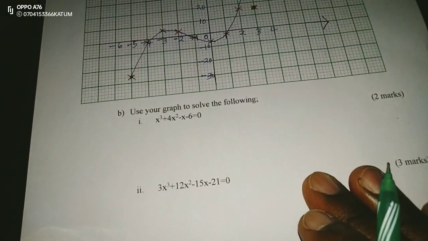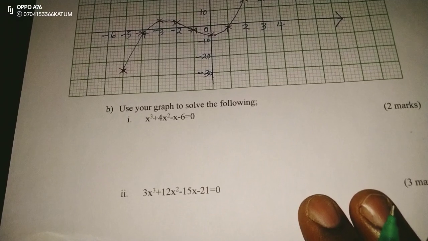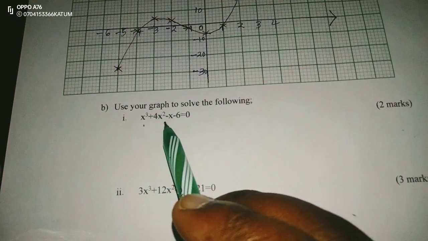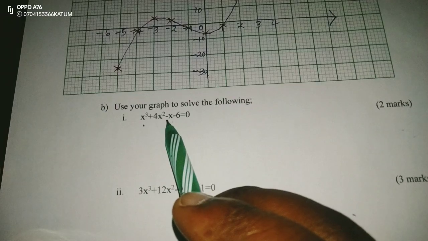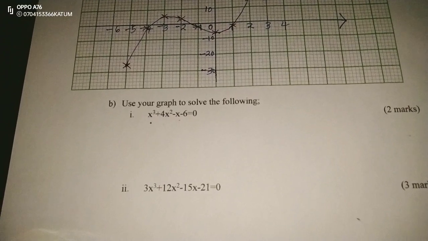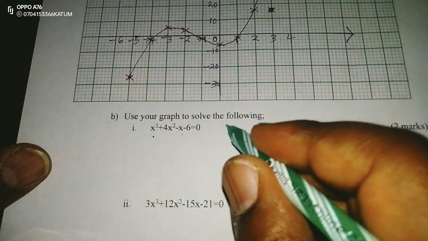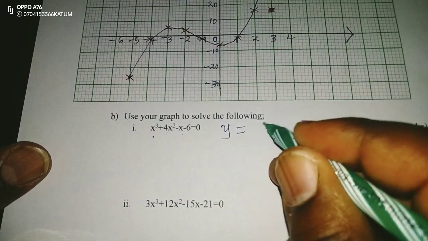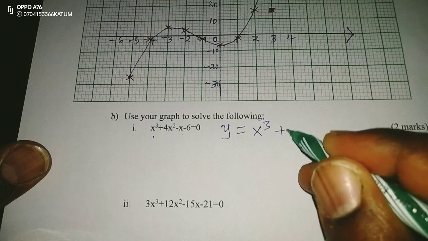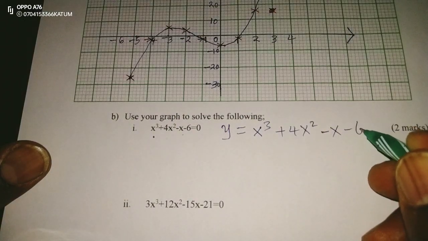The next question is telling us to use the graph to solve the following. The first equation is x cubed plus 4x squared minus x minus 6 equals 0. For us to solve these equations, we must subtract them from the original equation. The original equation is y equals x power 3 plus 4x squared minus x minus 6.